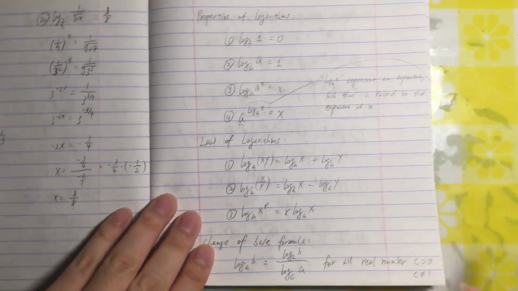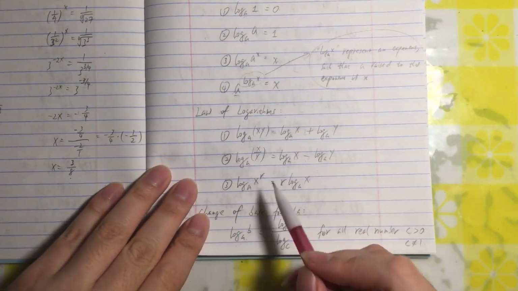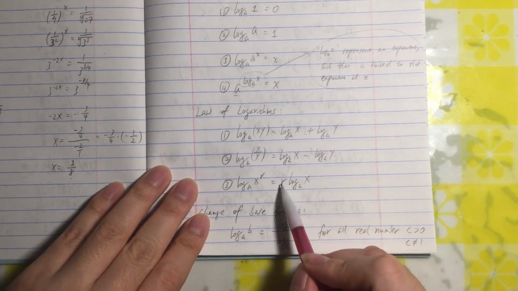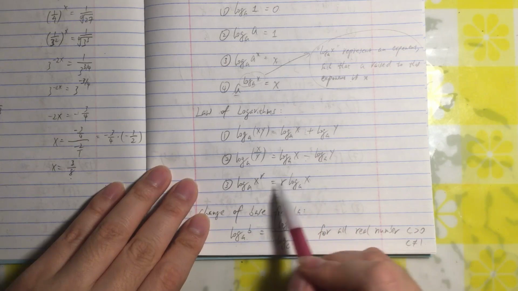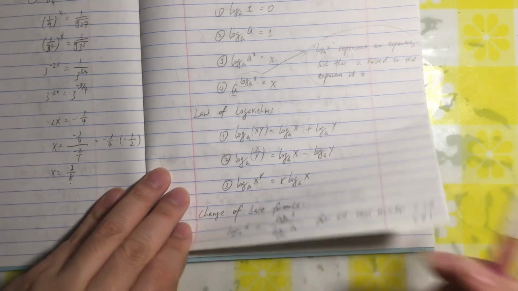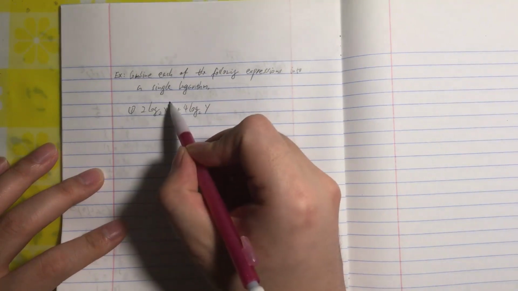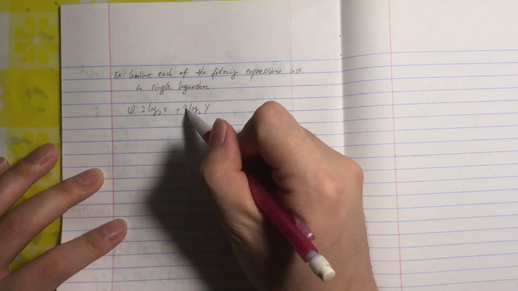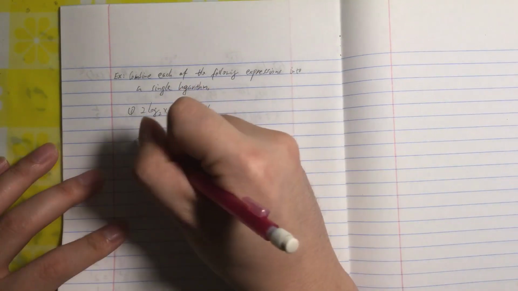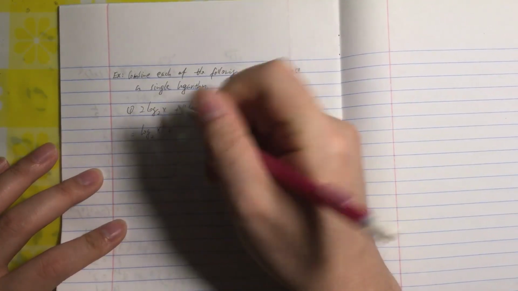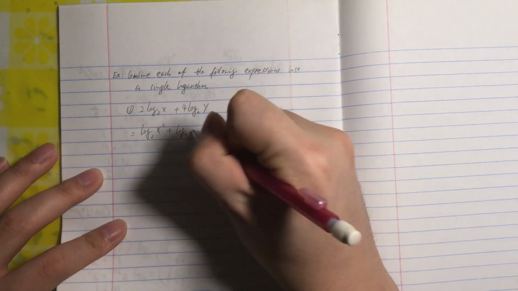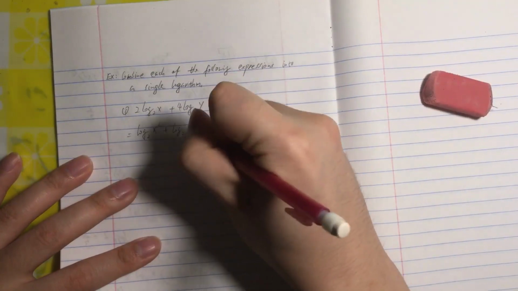by the third law of logarithm, we try to work backward. If there's a coefficient in the front, I can put it back as exponent. So first step, we put 2 back as exponent here, and put 4 back as exponent here. I get log base 2 of x squared plus log base 2 of y to the power of 4.